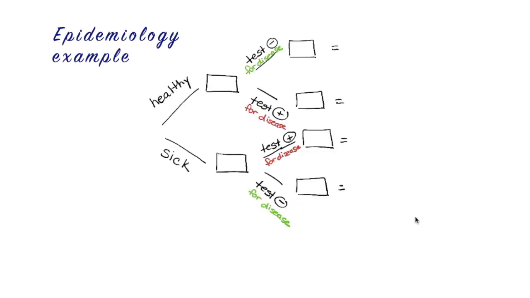Probability is used to determine the likelihood of an individual having a disease or not. No test is ever perfect. If somebody, either a human or animal, is healthy, they're most likely going to test negative for a disease. So we can figure out by multiplying them, what's the probability that an individual is healthy and tests negative? It's going to be fairly high.